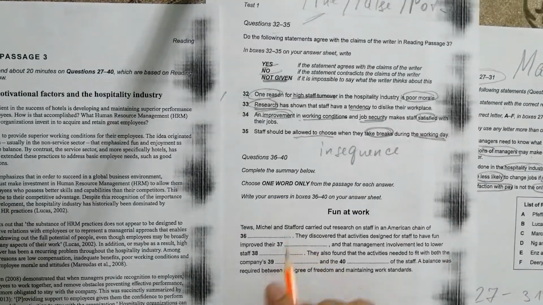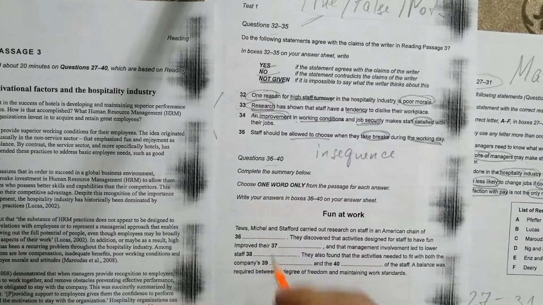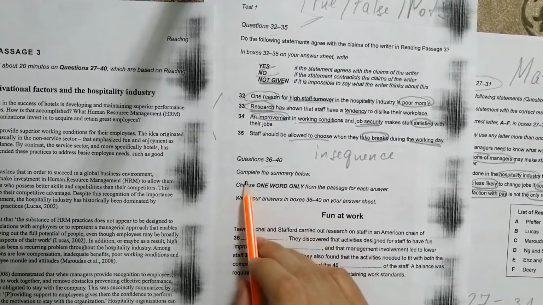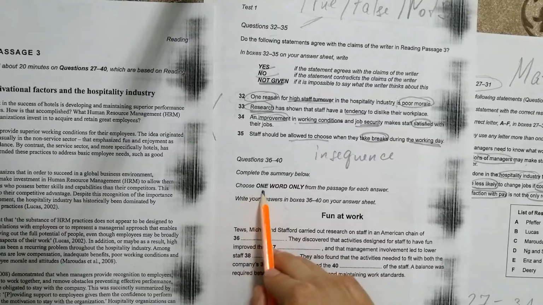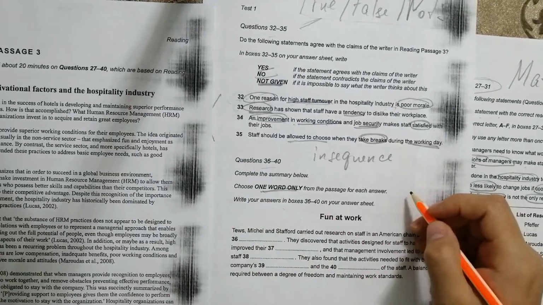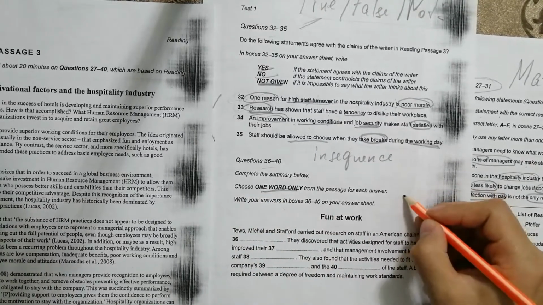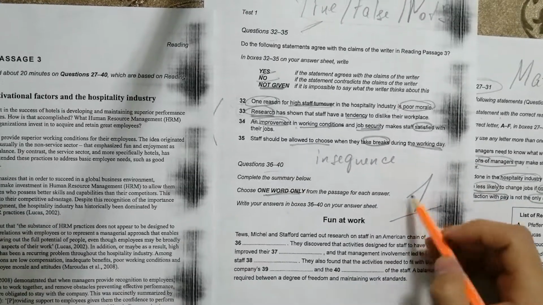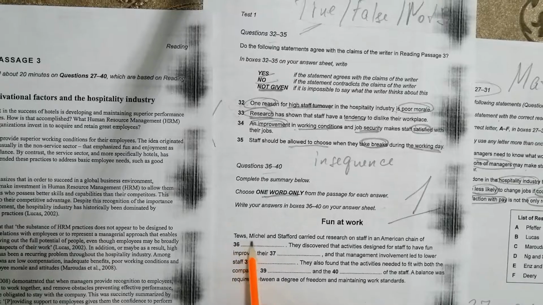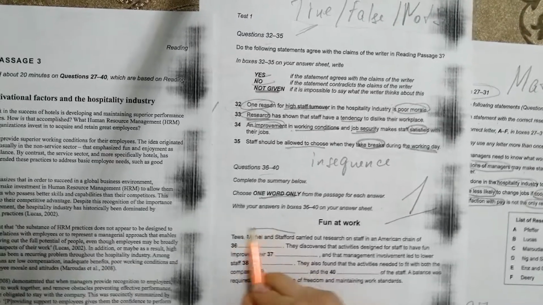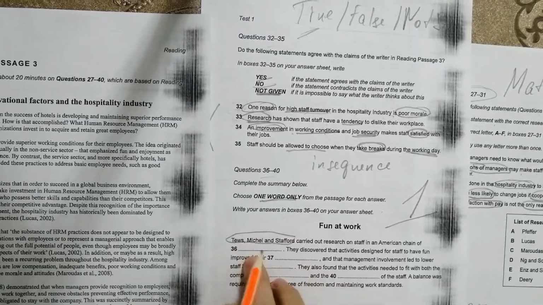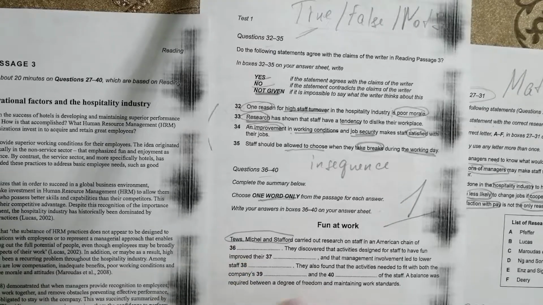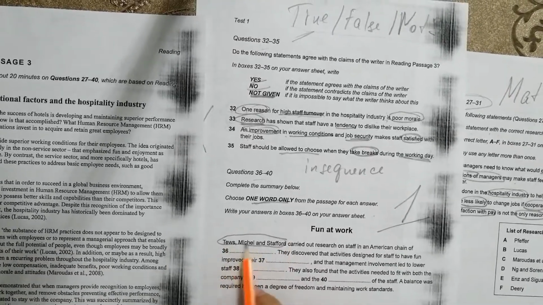Okay, 36 to 40. Just to read the explanation, complete the summary below. Choose one word only. Okay, I'll just write down one word in number to grab my attention. Okay, I've just written down one word. Okay, Mikhail and Steffert. It is a key word throughout the passage because it highlights that the answers to 36 to 40 come from there. So we need to be careful with the names here.